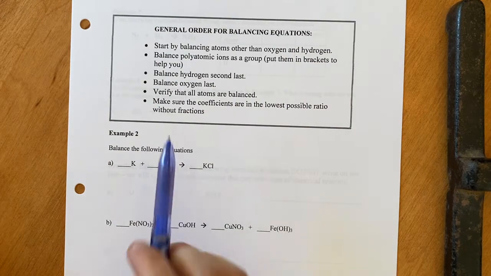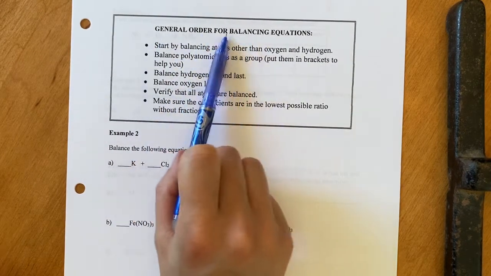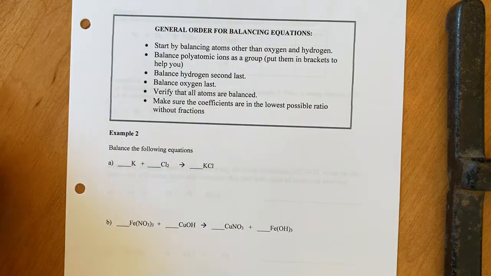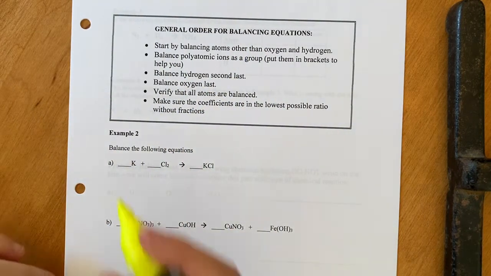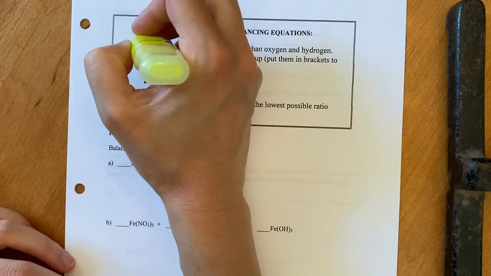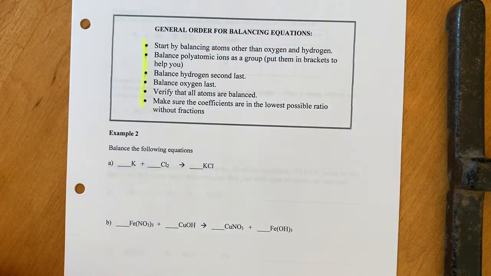So here we go. A general order for balancing equations is listed here. It's helpful to follow these steps, especially for reactions that are very difficult to balance. You may come across one that's really hard and you can't quite figure it out. Then you want to make sure you follow those steps properly.